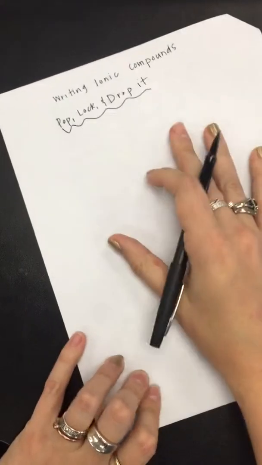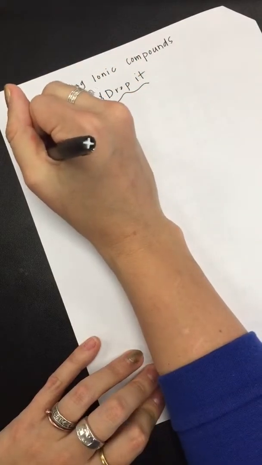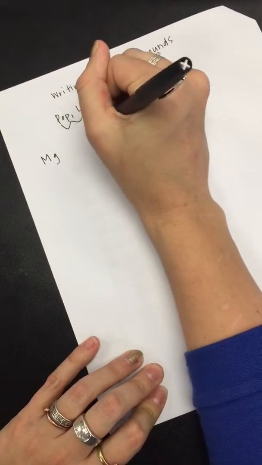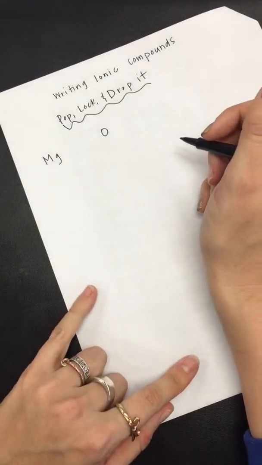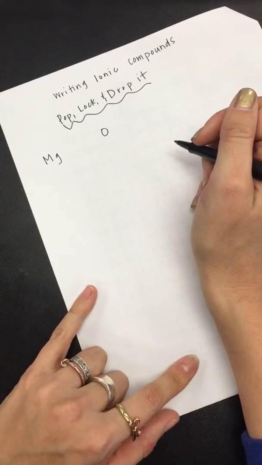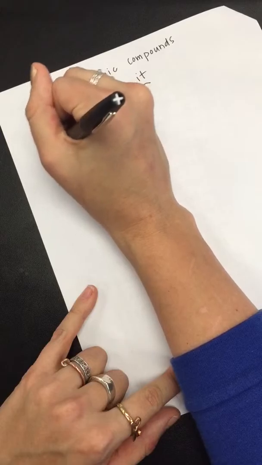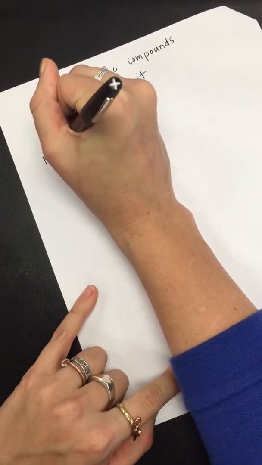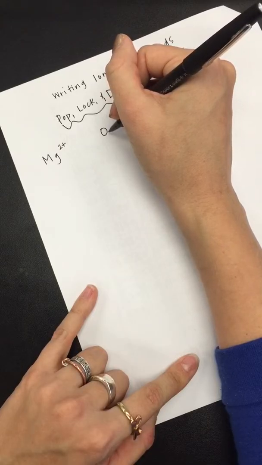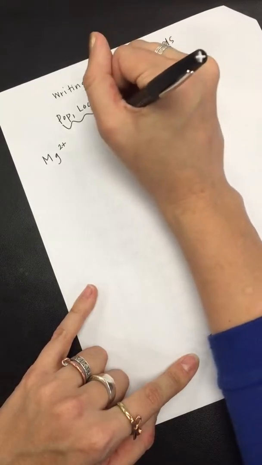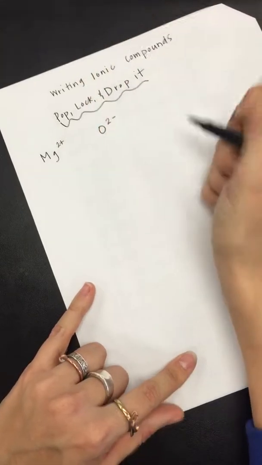So let's say that we have an ionic compound, which we know is a metal and a nonmetal. I have Mg and O. The first step that I need to do is figure out the charges, and that's based on the valence electrons. So Mg has 2 valence electrons, so I know that's 2 plus. O is a nonmetal, that means it gains 2. It has 6 valence electrons, so it'll gain 2, so that makes it 2 minus.